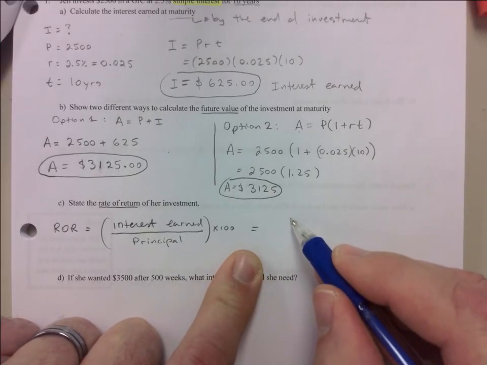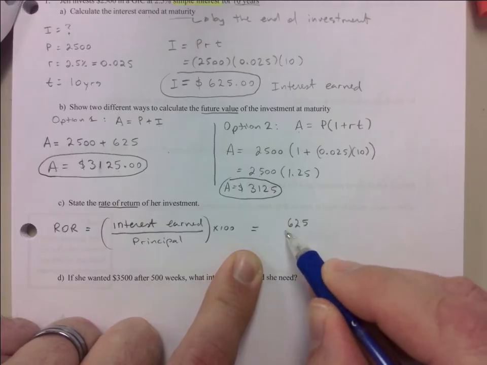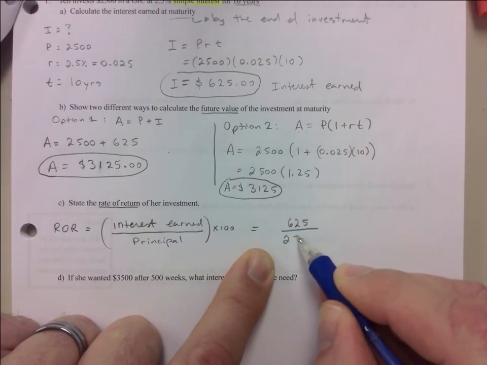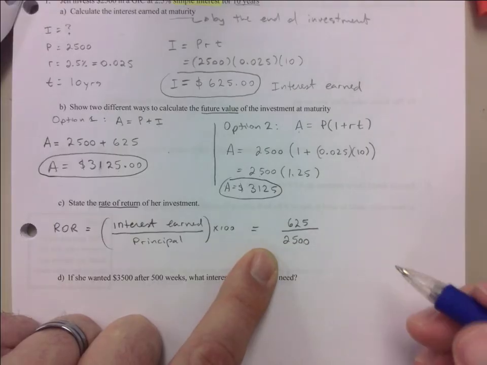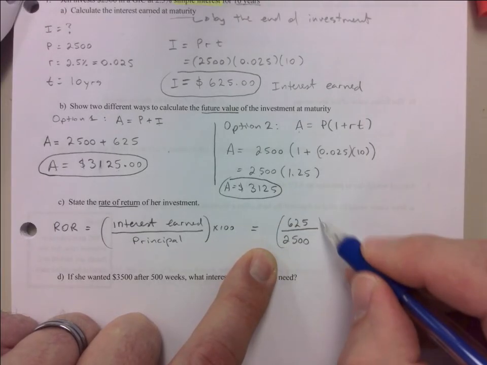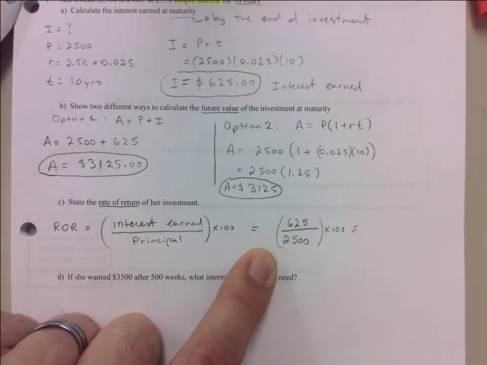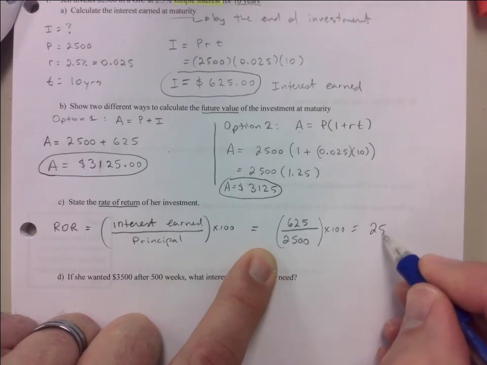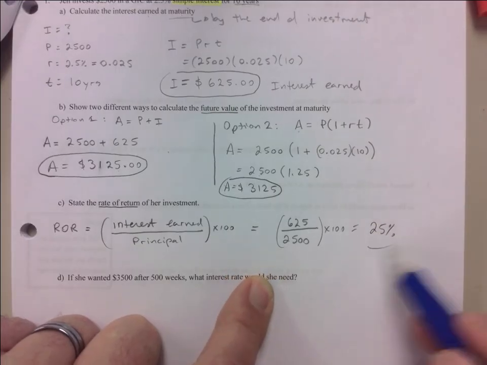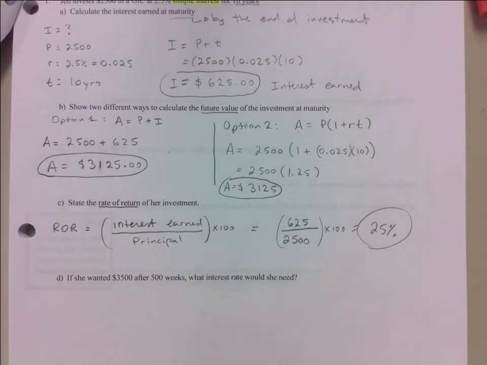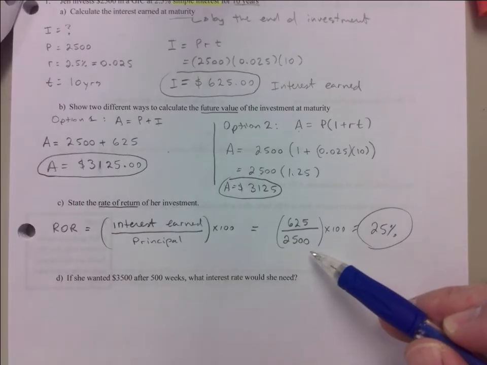Interest earned is what? $625. We've deposited $2,500. That's what we put in. We're going to multiply this by 100, and let's see what we get. Times 100, it's 25%. So you got 25% back of the original amount you've put in. Okay?